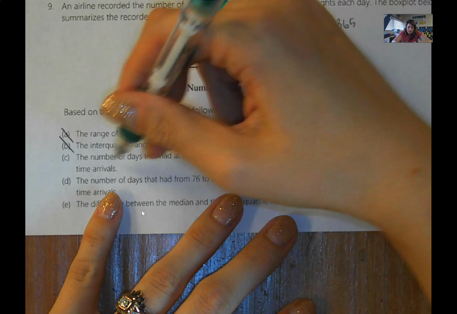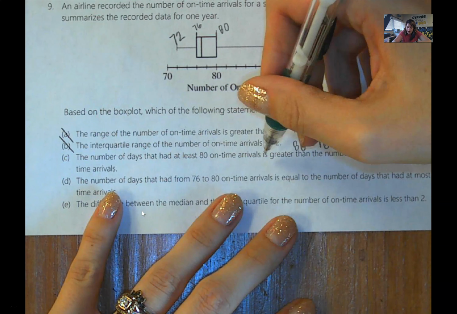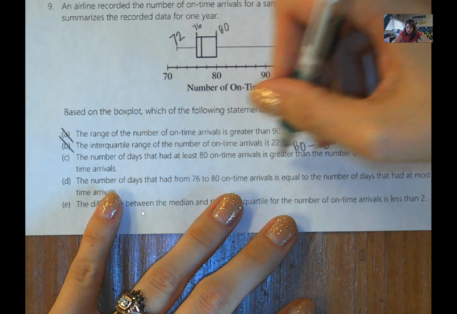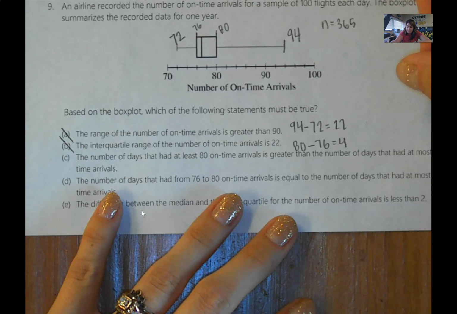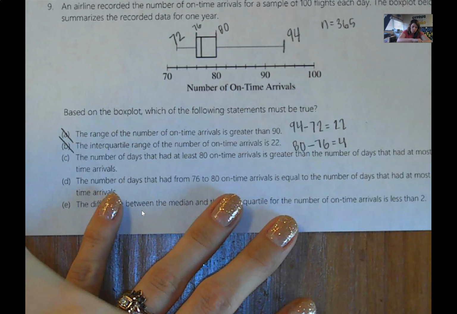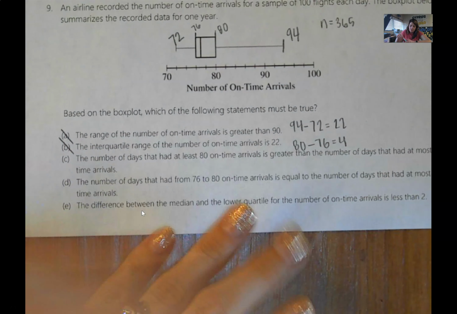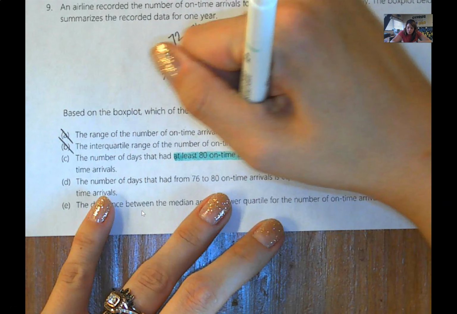C: The number of days that had at least 80 on-time arrivals is greater than the number of days that had at most 76 on-time arrivals. Holy moly. Okay, our first one is, what is the number of days that had at least 80 on-time arrivals?